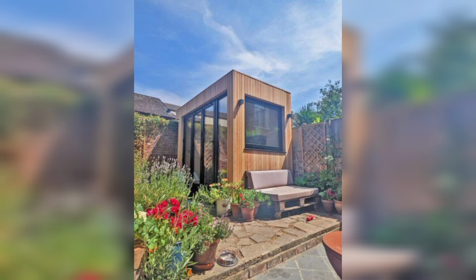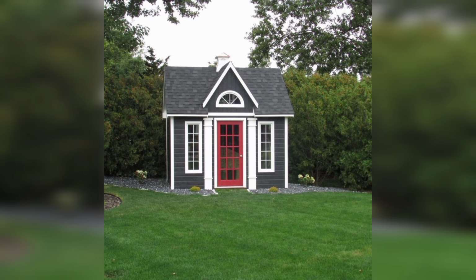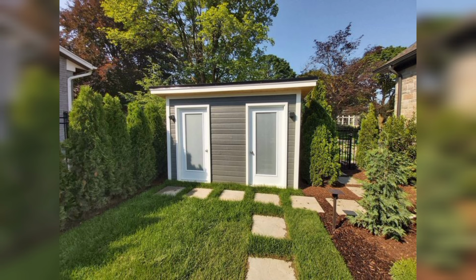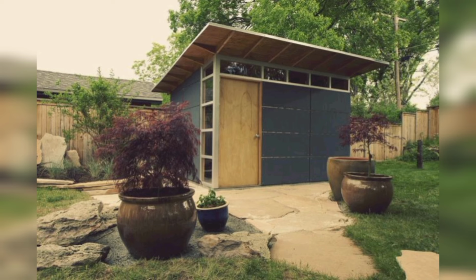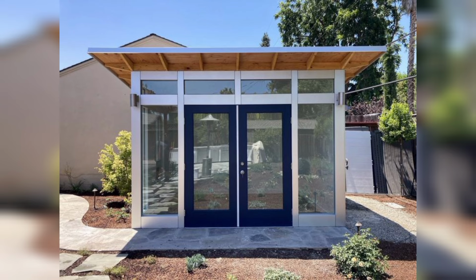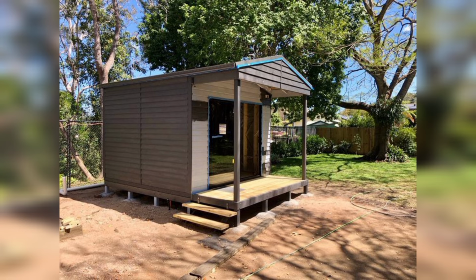Multifunctional furniture. Look for furniture with double purpose, such as a sofa bed, fold-out desk and storage bed, ideal to maximize space when you want a living area during the day.